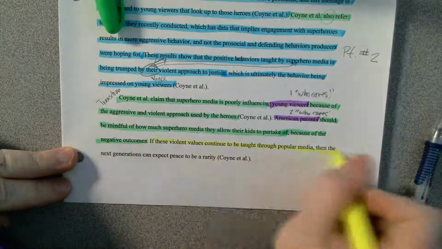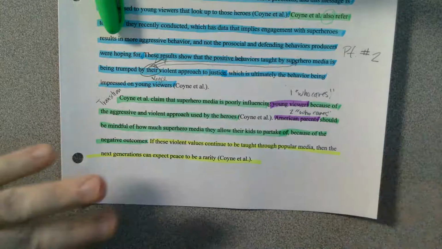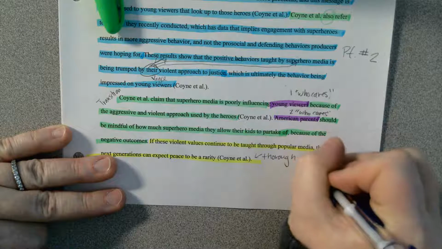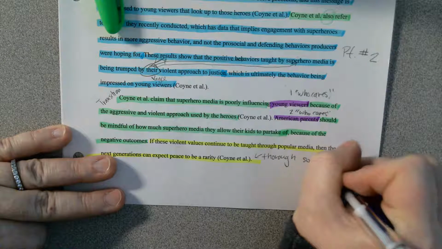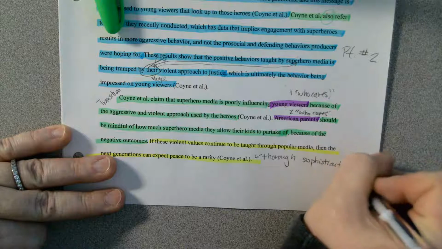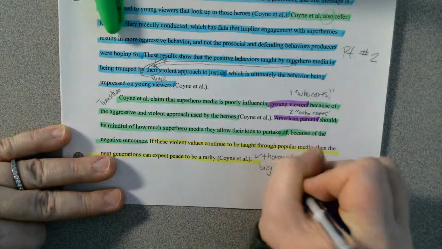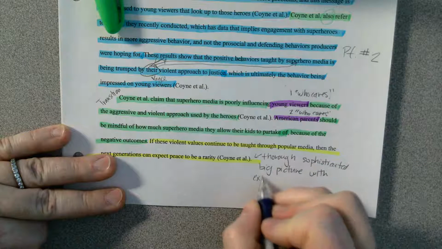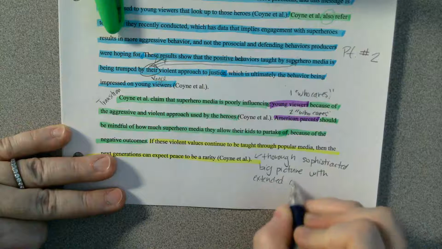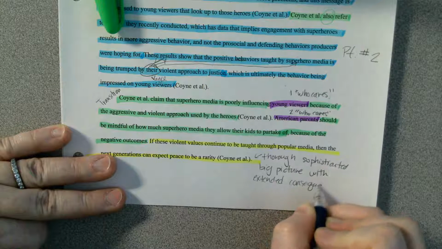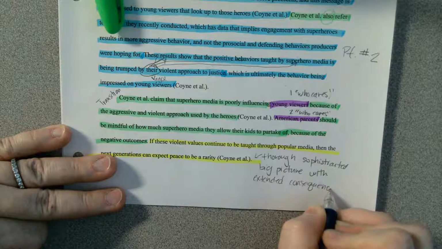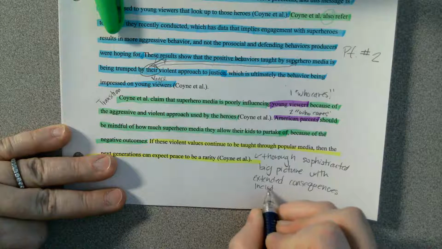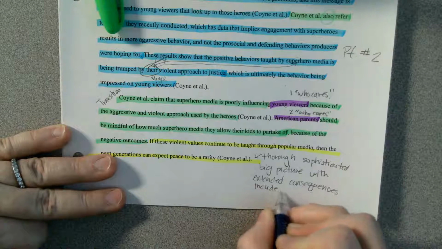So let's highlight the fact that this is a thorough, sophisticated big picture with extended consequences included.